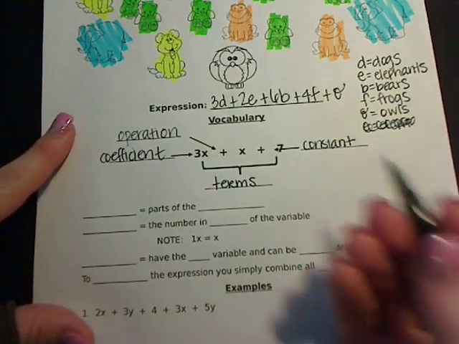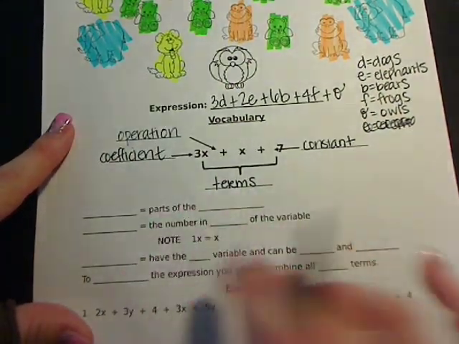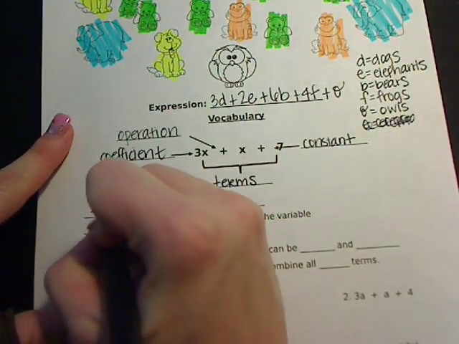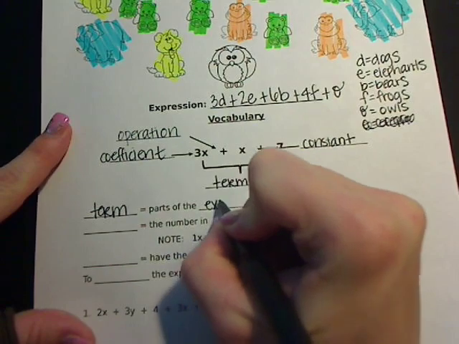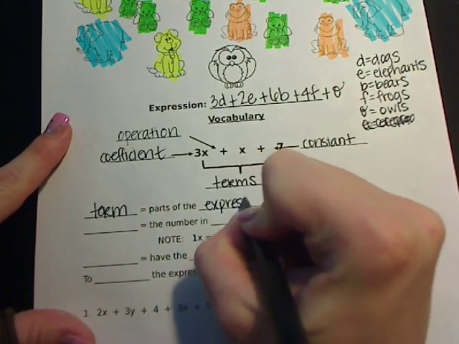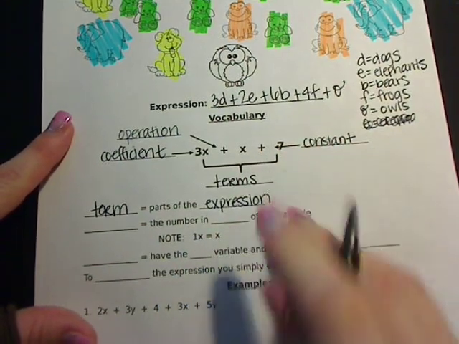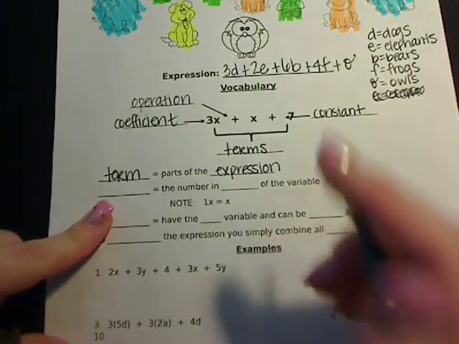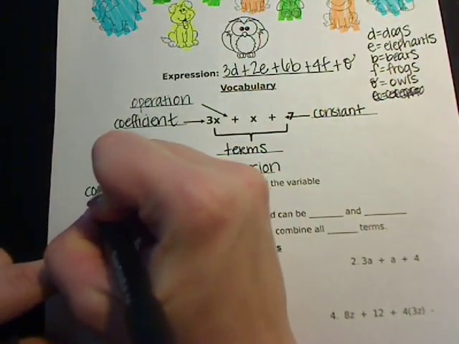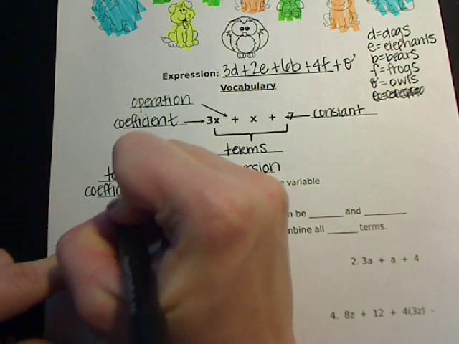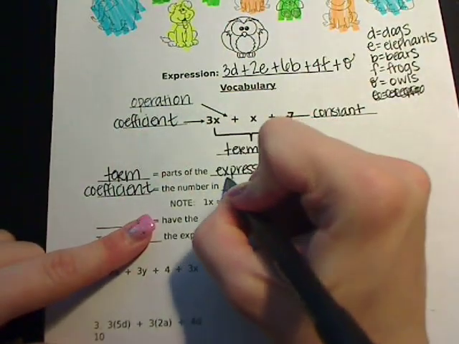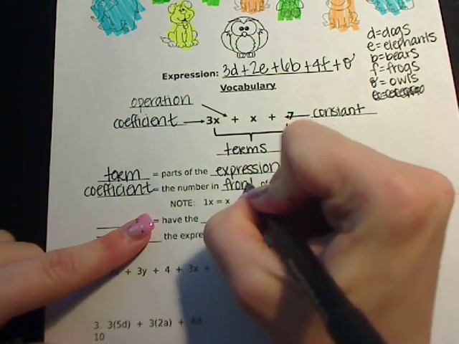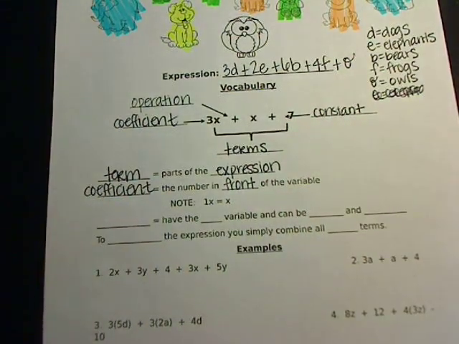Now let's fill in some vocab, fill in the blanks. A term is a part of the expression. The next one is coefficient. Coefficient is the number in front of the variable.